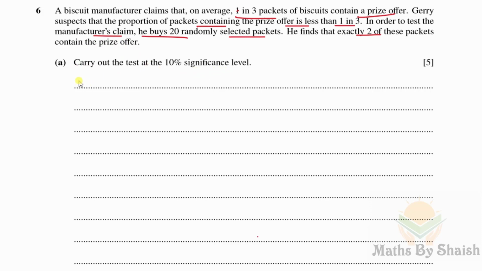So first, we will take the null hypothesis as proportion p equal to 1 in 3, means 1 over 3. It means we can calculate q also, and then the alternate hypothesis, because he wants to claim that this is going to be less than, so p is less than 1 over 3. That is the alternate hypothesis.